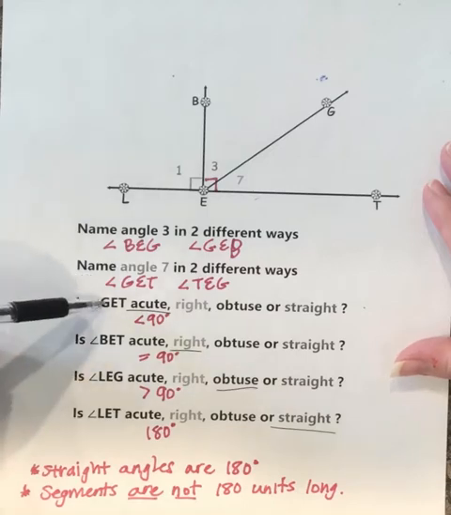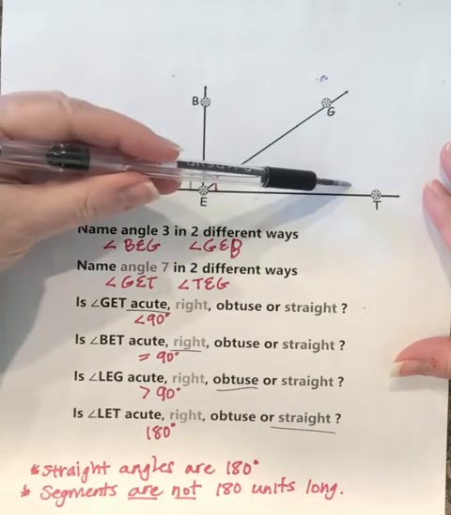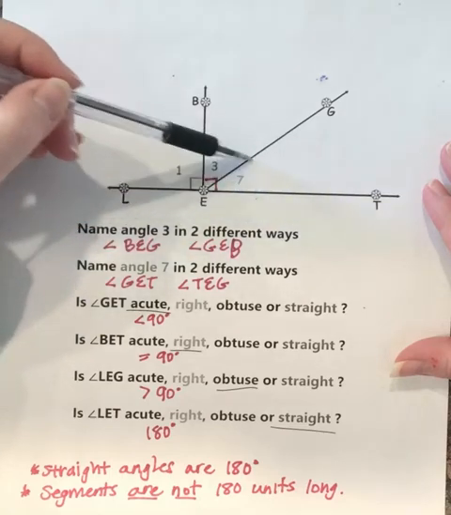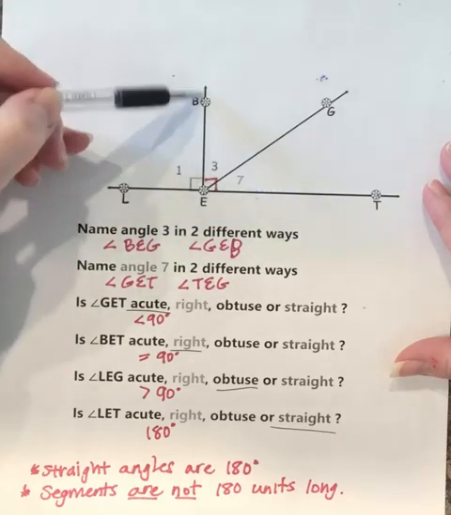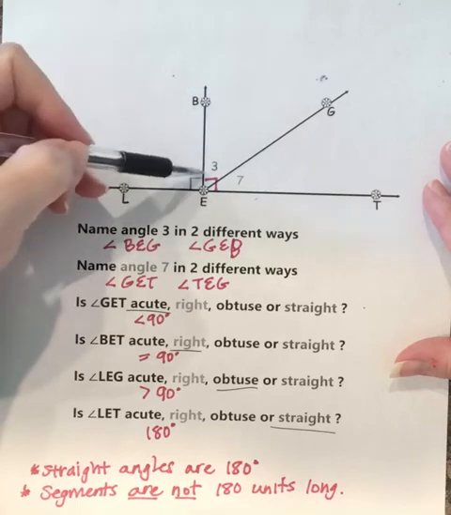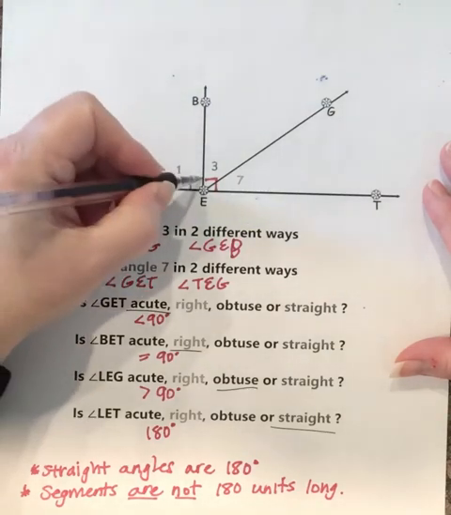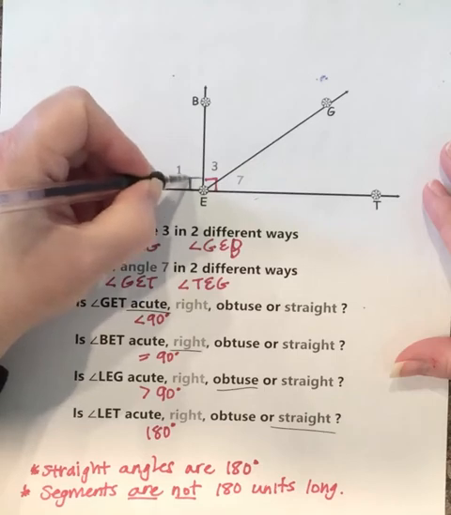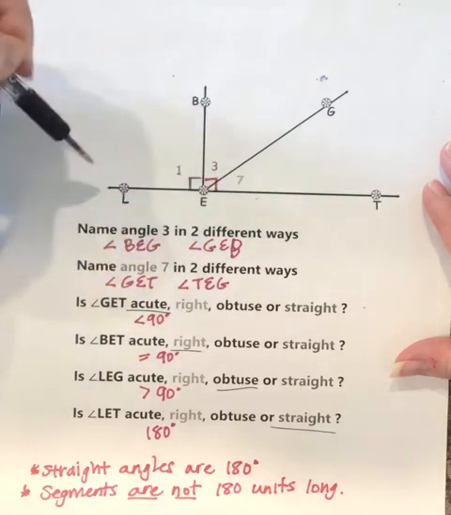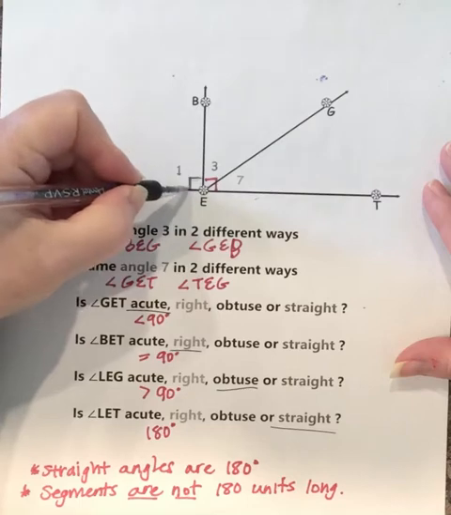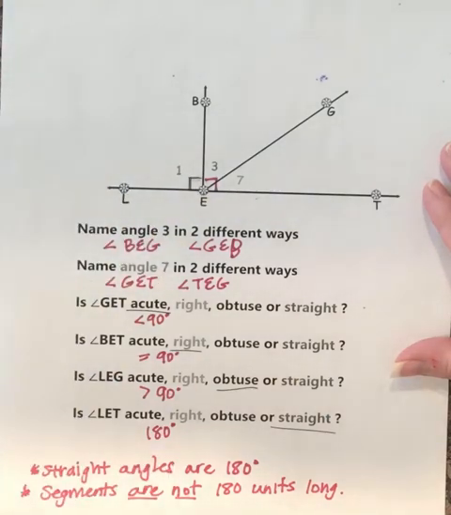Looking at different angles, I know that GET would be an acute angle because its measure is less than 90. BET would be a right angle because it's exactly 90, and I knew that it was exactly 90 because it came marked on the figure here. So since this is a straight line, if this side is 90, that side also has to be 90.